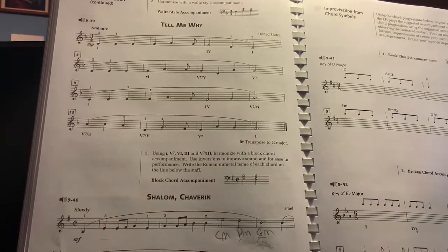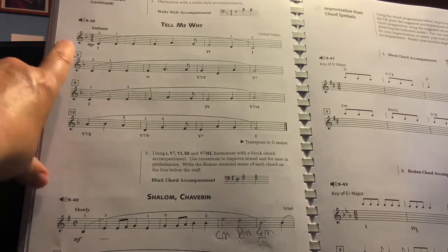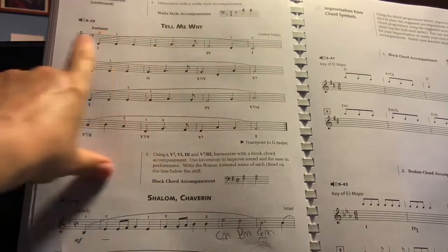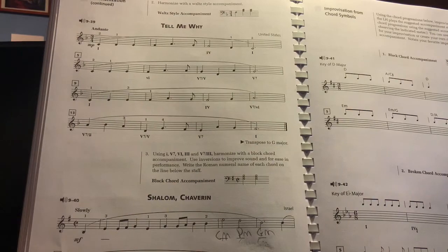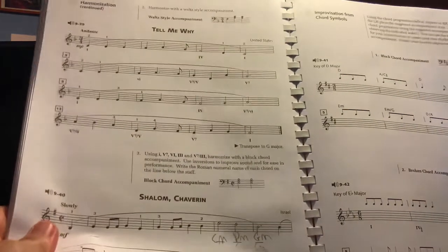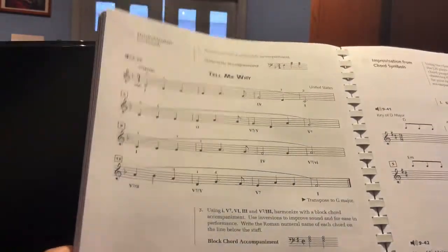All right, your next activity is Tell Me Why. And we will get started on that one this week, and you'll polish it up for the following week. Some things for you to think about. First off, whenever you see the Roman numerals, what I'd like for you to do is to write a chord chart for yourself before you even start the activity. Because eventually you're going to have to sight read a chord chart. So this is a great opportunity to practice that.